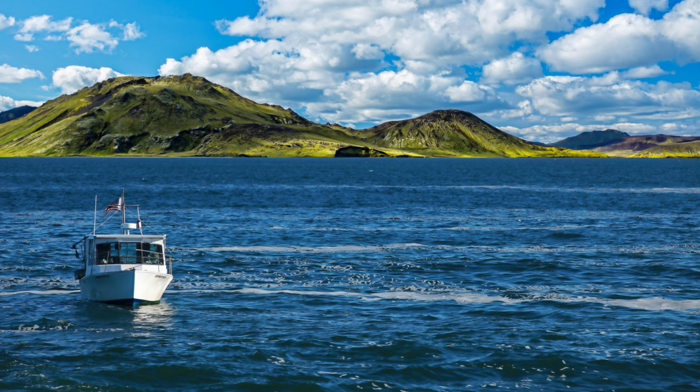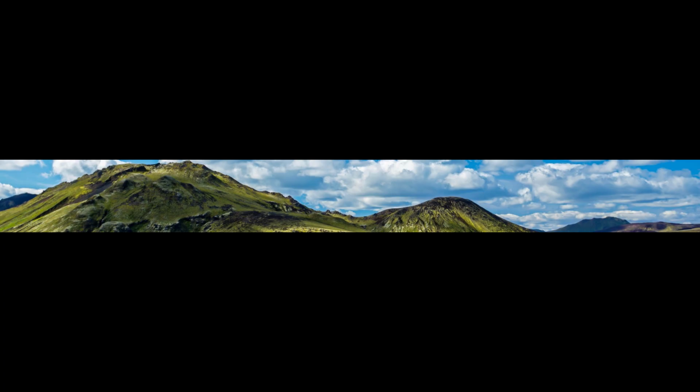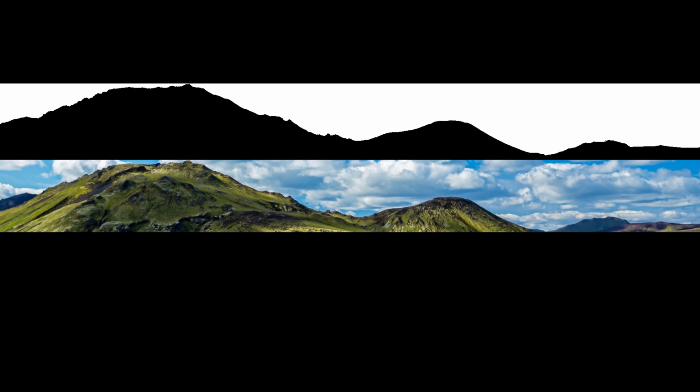So this is a horizon. Actually, this is the horizon part of this picture. Now this is a waveform kind of representation of this horizon.